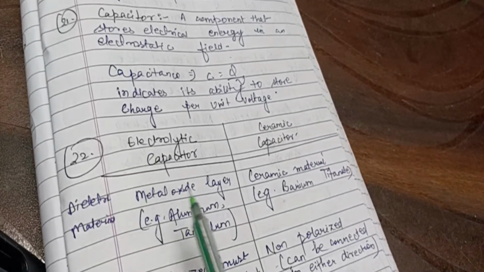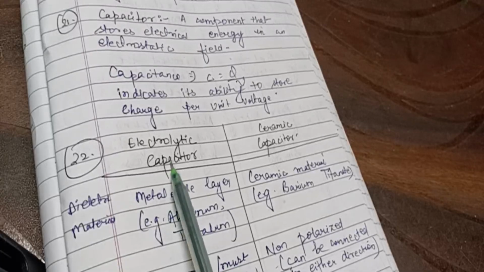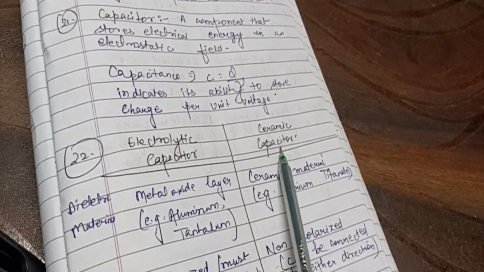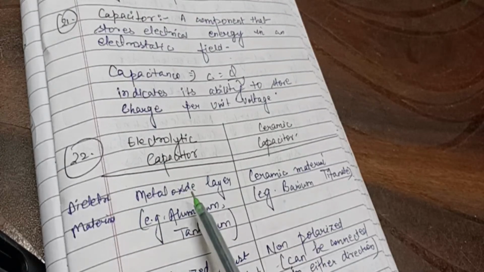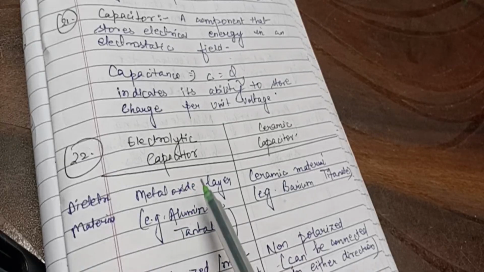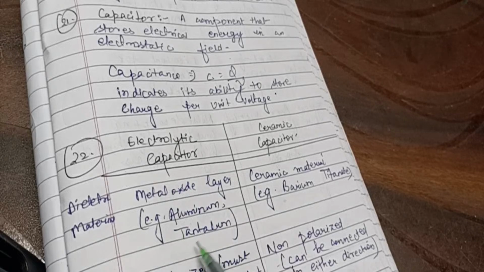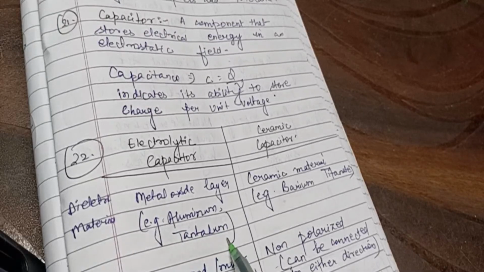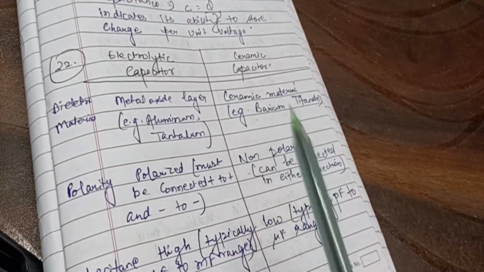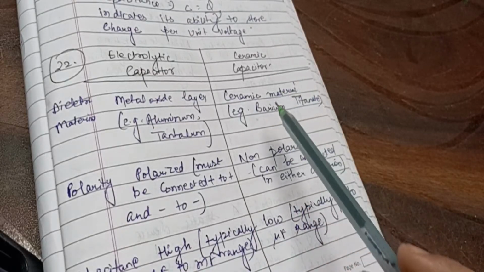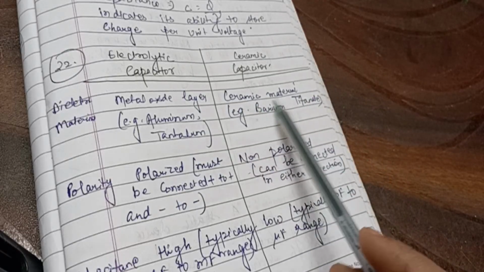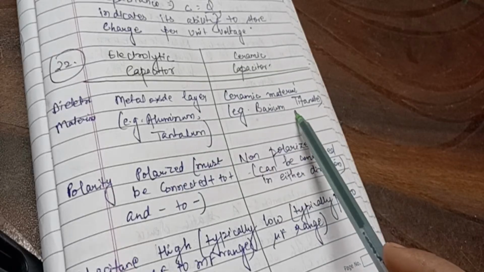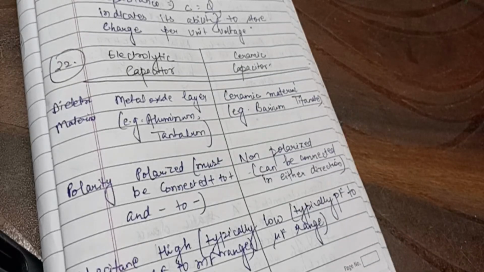Next question that can be asked is, distinguish between electrolytic capacitor and ceramic capacitor. So in an electrolytic capacitor, the dielectric used is an electrolyte, that is a metal oxide layer. It can be aluminum or tantalum. And in a ceramic capacitor, the dielectric is made with ceramic material, that is barium titanate.